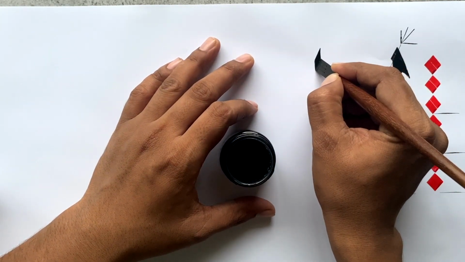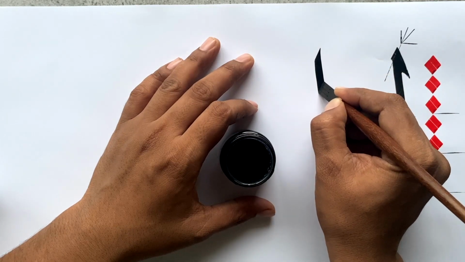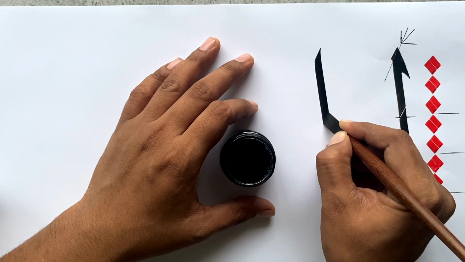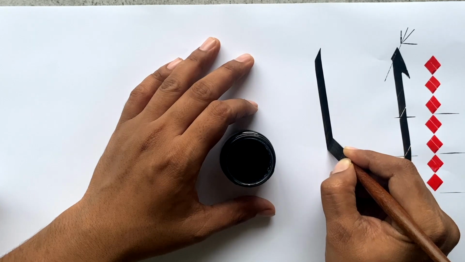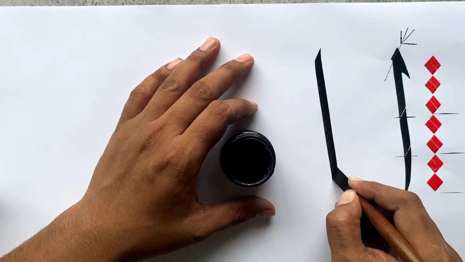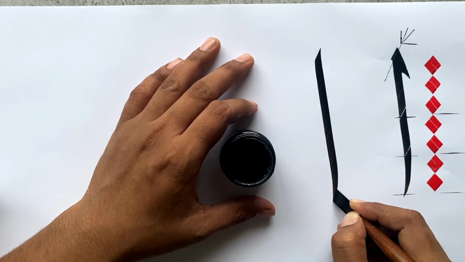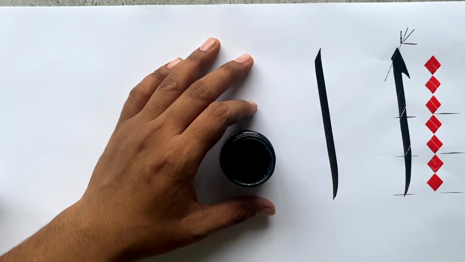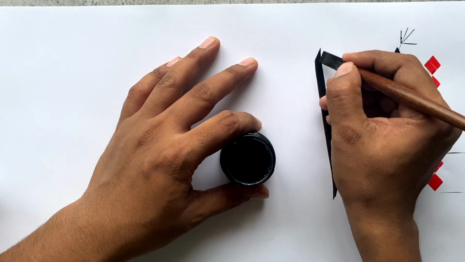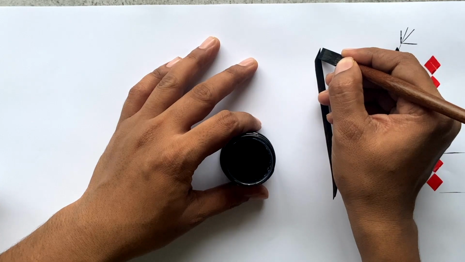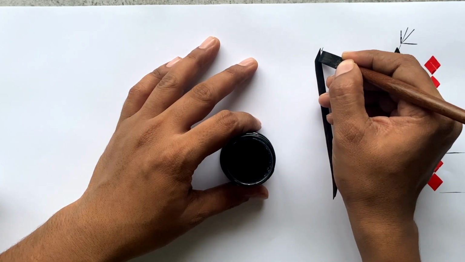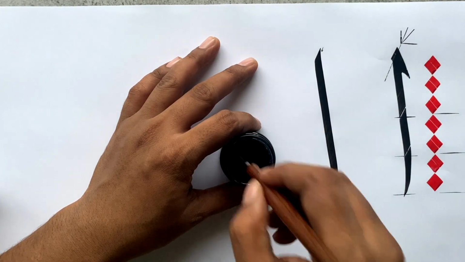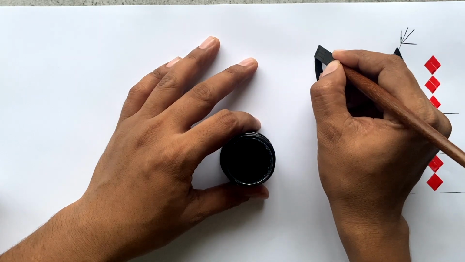Here, and now I move to the right hand side direction. Continue going downwards, continue, and right at the end I bring the qalam back towards me. Okay, if you see this, you will have a small section here which gives you this direction, and then you make the hilya.